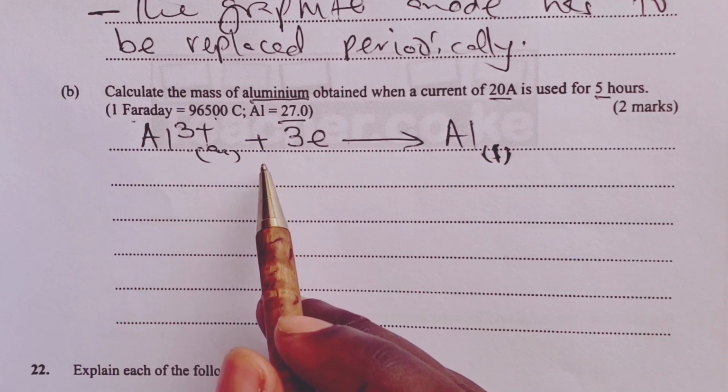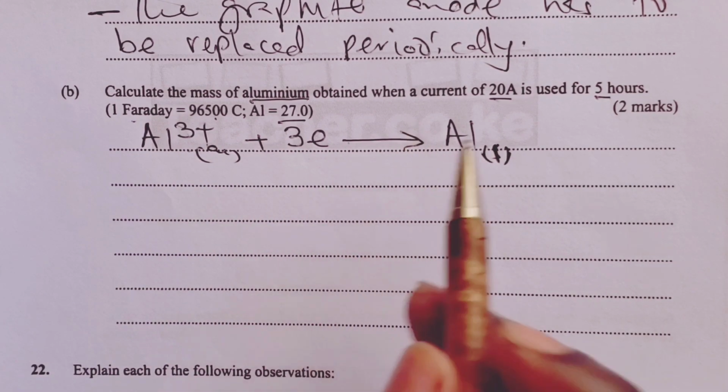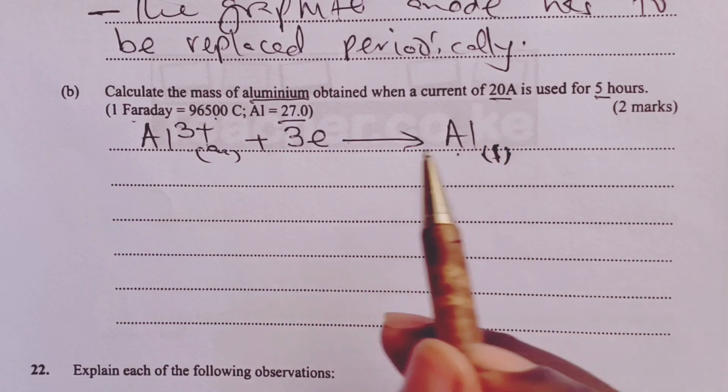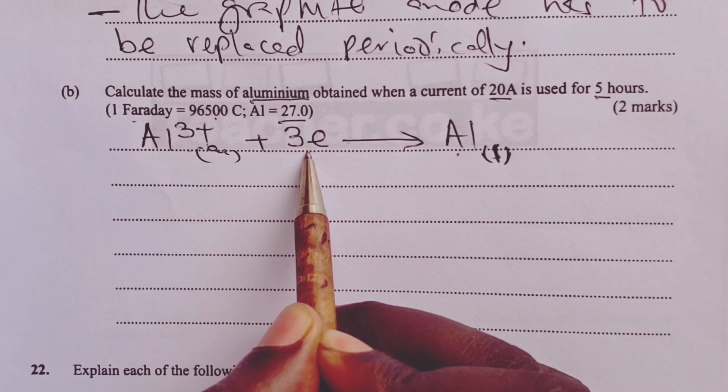Now from here, we need to interpret this equation: for us to deposit 1 mole of aluminum, we need 3 moles of electrons. This is equivalent to 3 Faradays.